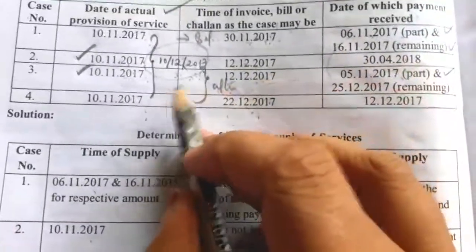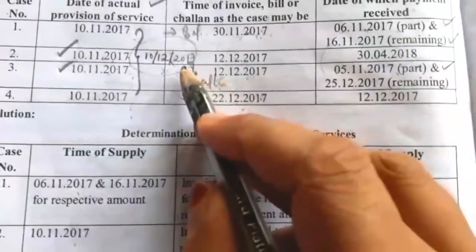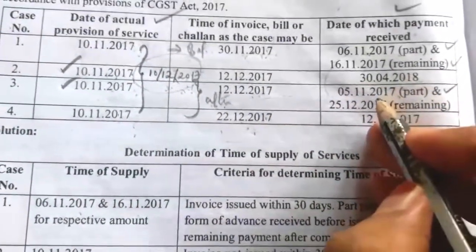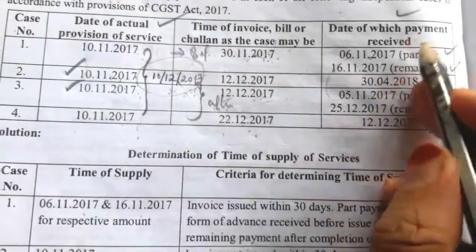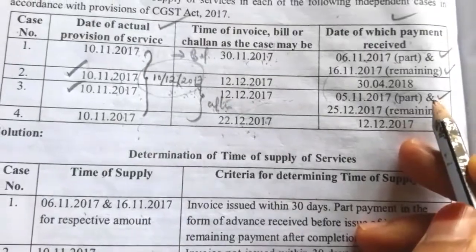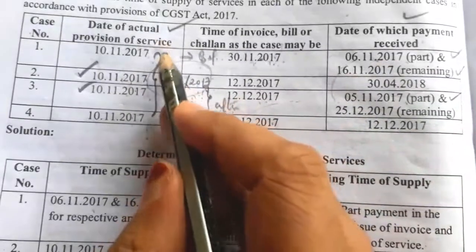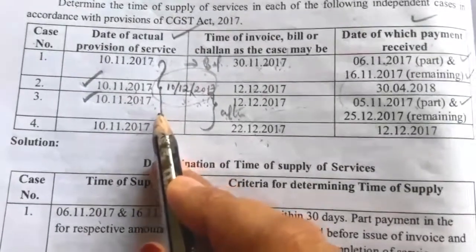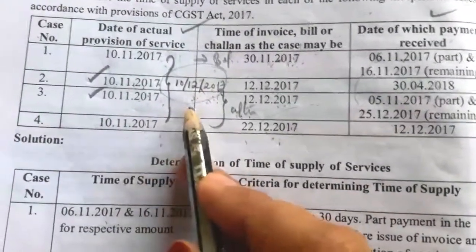So the criteria taken is invoice is issued after 30 days. The date of payment received is the criteria for the part of the service, and the date of provision of service is the criteria for the remaining part of the services. So that is for the third case.